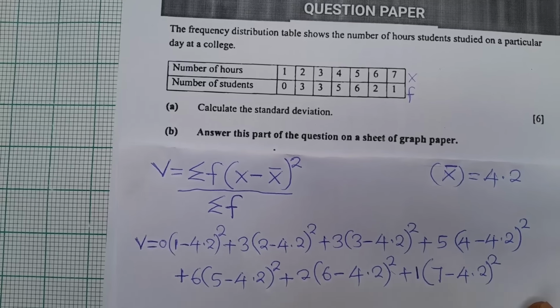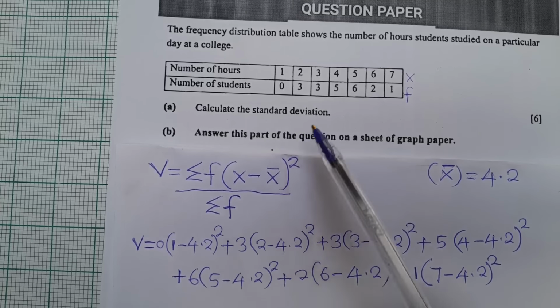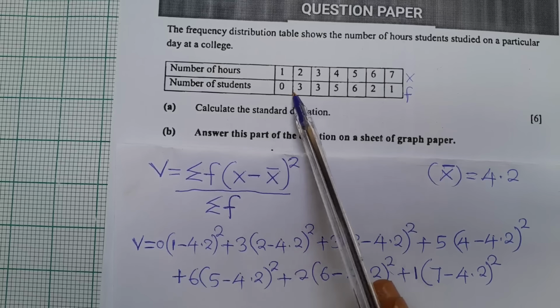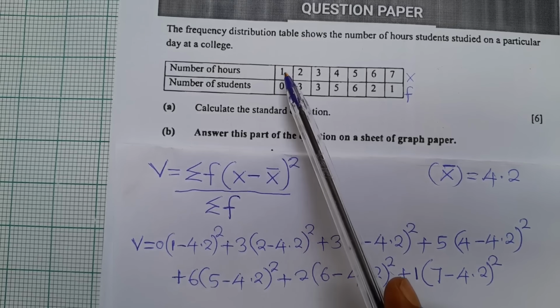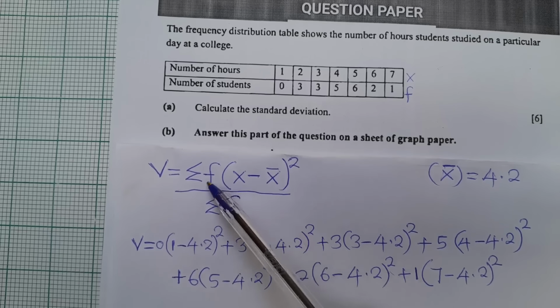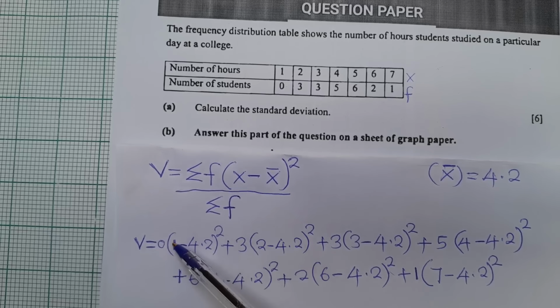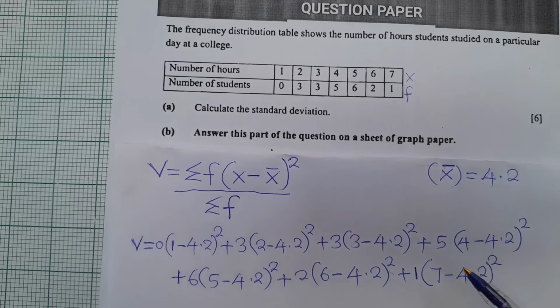So I'm following the formula which I've written here. Everything I'm doing, I'm following the formula. I'm going to apply this formula on each and every part. When I start here, frequency 0, x is 1, I replace: 0, open bracket, 1 minus the mean. I'm using the same mean on every part.